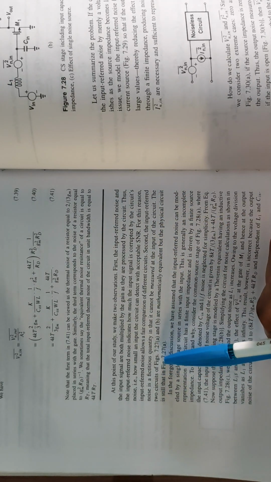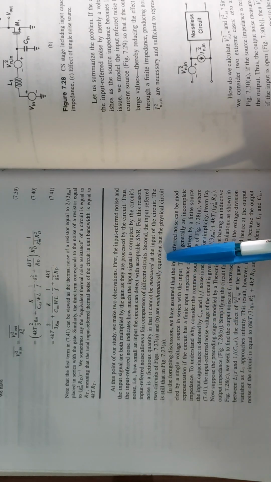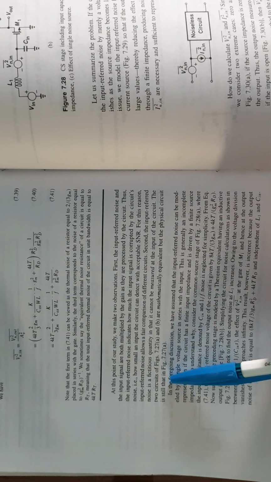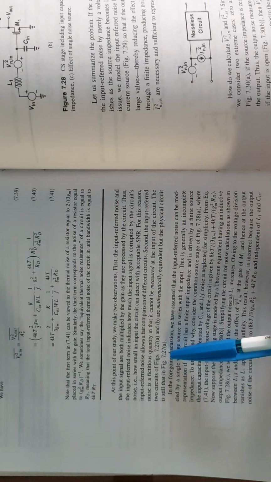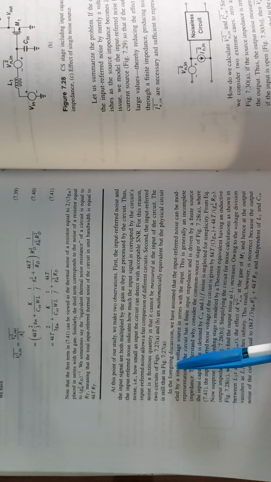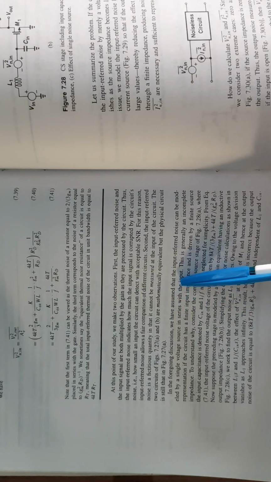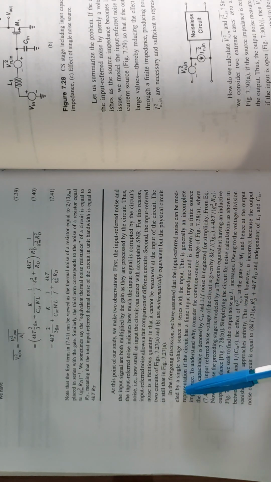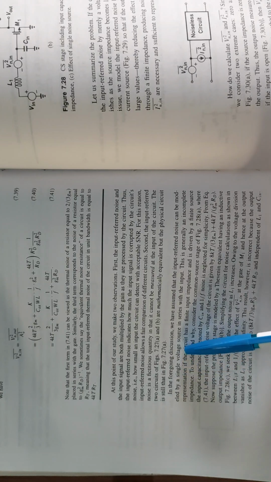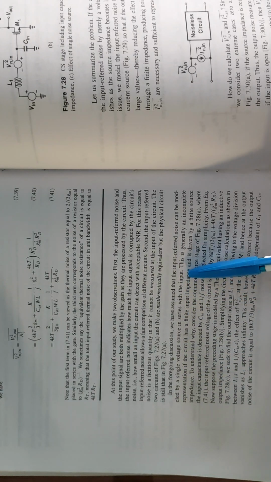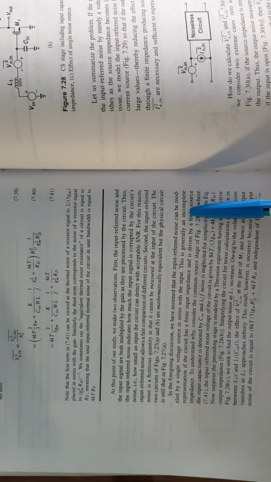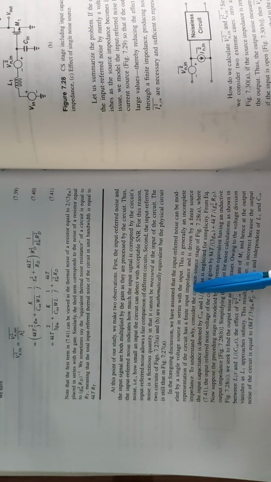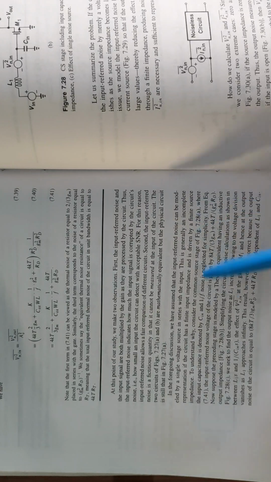The two circuits of figures A and B are mathematically equivalent, but the physical circuit is still that in figure A. In the foregoing discussion, we have assumed that the input referred noise can be modeled by a single voltage source in series with the input. This is generally an incomplete representation if the circuit has finite input impedance and is driven by a finite source impedance.